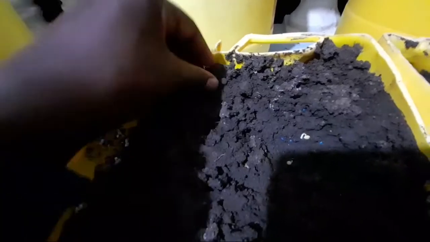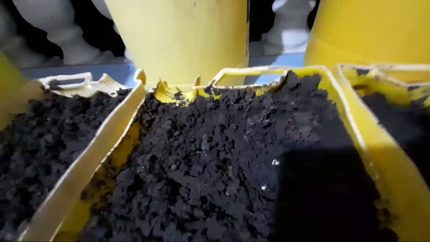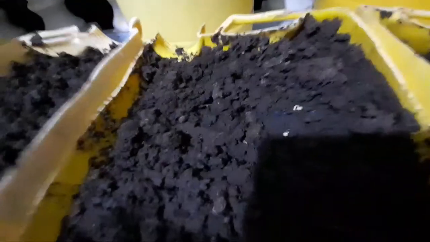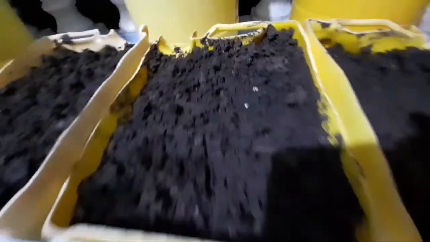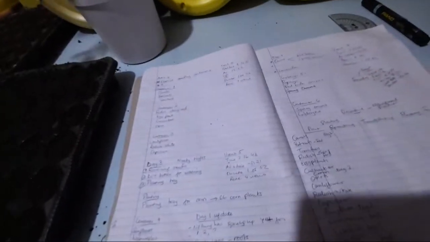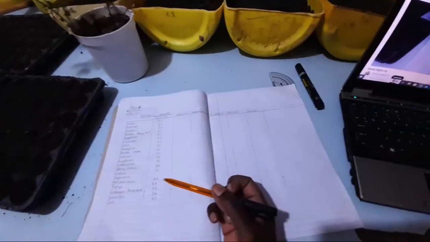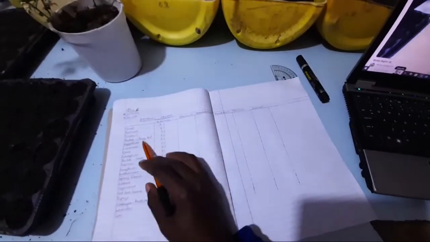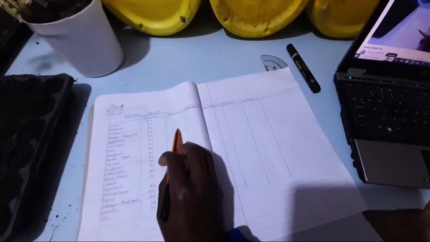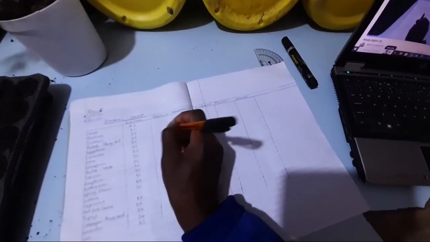Let me just do that. So for container 2, we have some sprouting, day 6, and that is for the radish. At least now we can start celebrating. Good. So this was planting, and it's the radish, cherry red. So today is day 6.